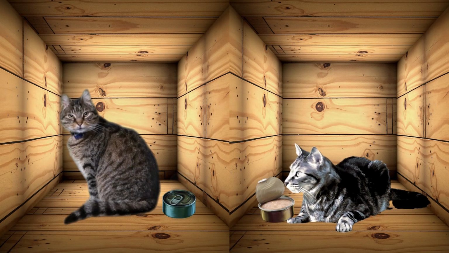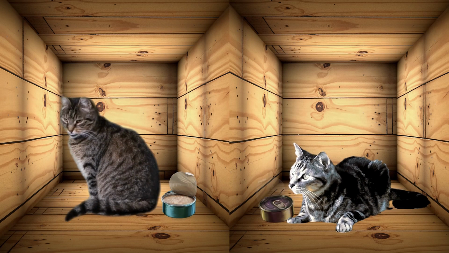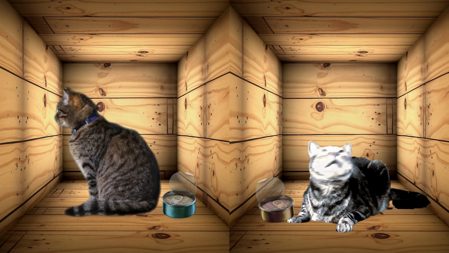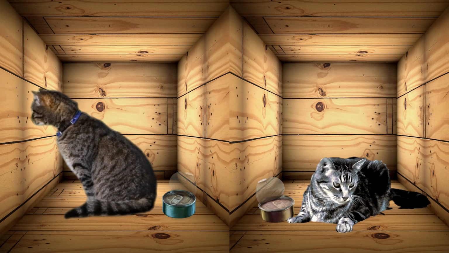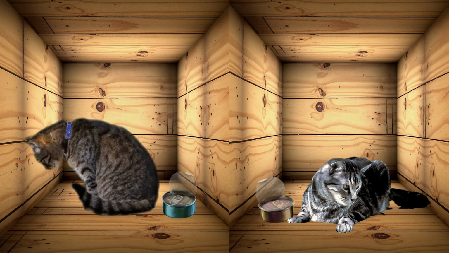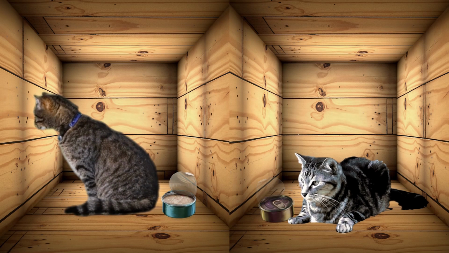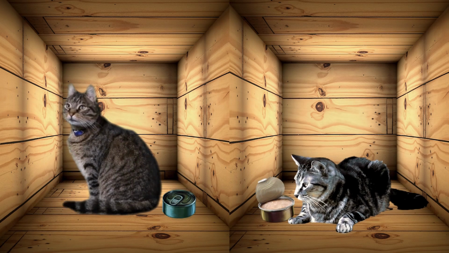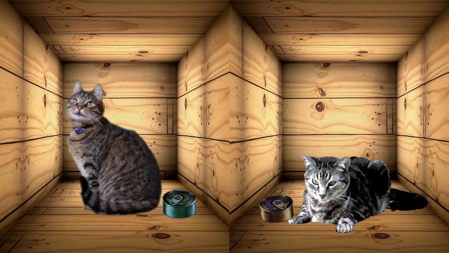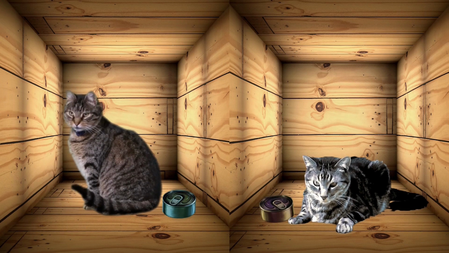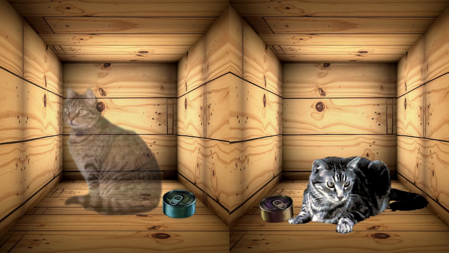Now we have two cats who could be either fed or hungry, but their states are entangled. If one is fed, the other is still hungry. So we can't have two fed cats or two hungry cats. So we will still only have two possible states of existence. Milton and Prospero are entangled. Now, even if I pick up one box and carry it into another room, they are still entangled.